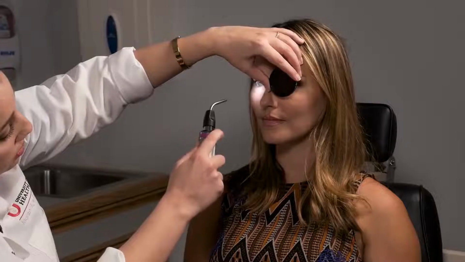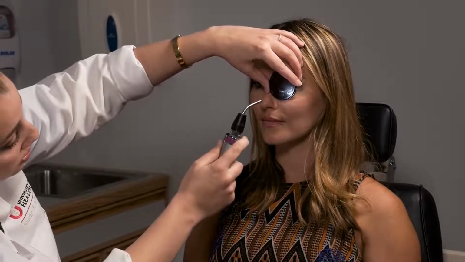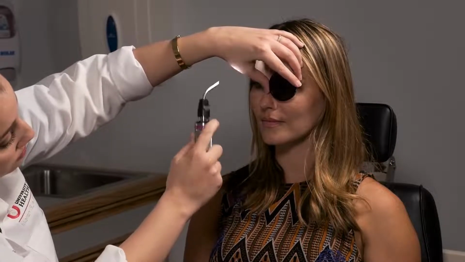So for this instance, I'm going to hold the neutral density filter over the left eye. The left eye will perceive less light, and the pupil should dilate on the swinging light test. So if you'll just look straight ahead again for me. This is the swinging light test. Instead of constricting on the left side, the pupil dilates slightly.